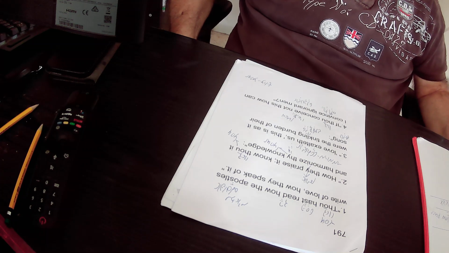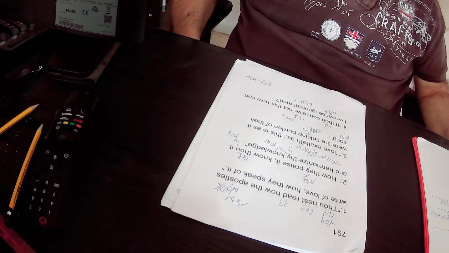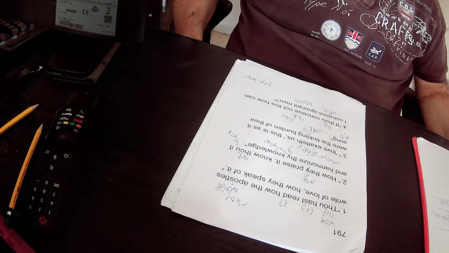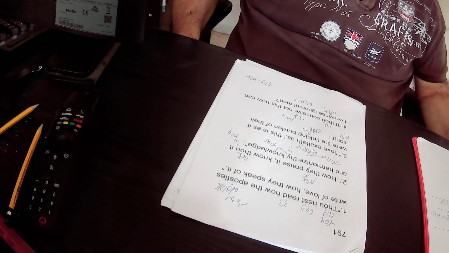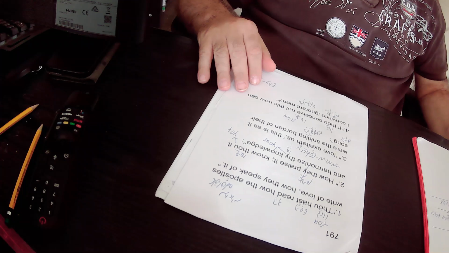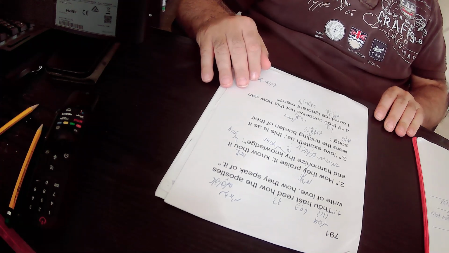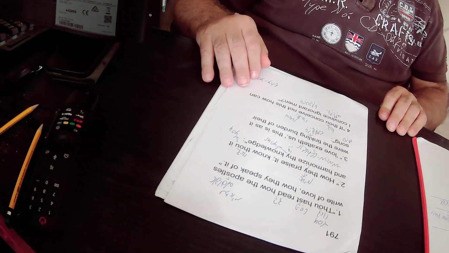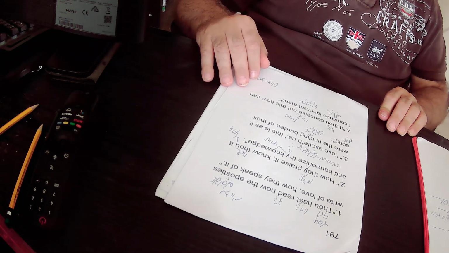So, stanza 791 is an aphorism about love. In the poem we have more than 200 aphorisms about love, brotherhood and friendship, and so on.